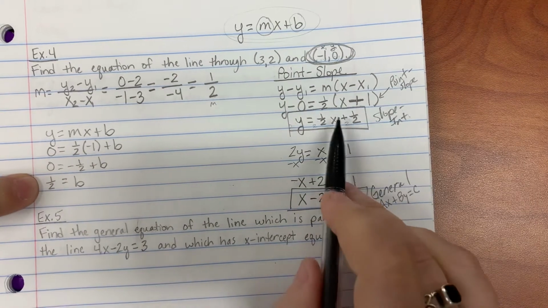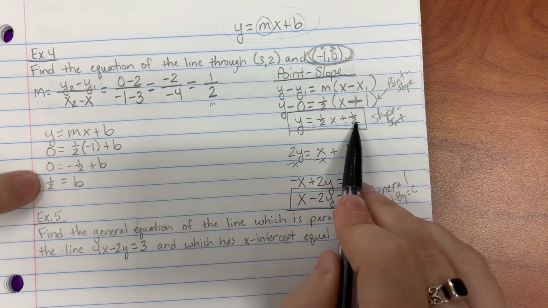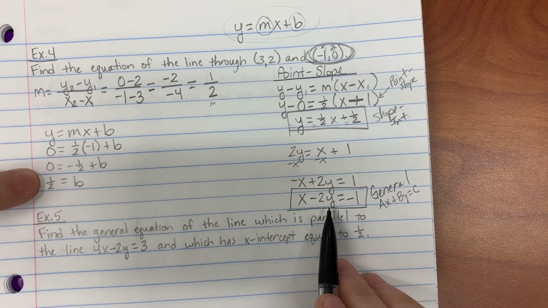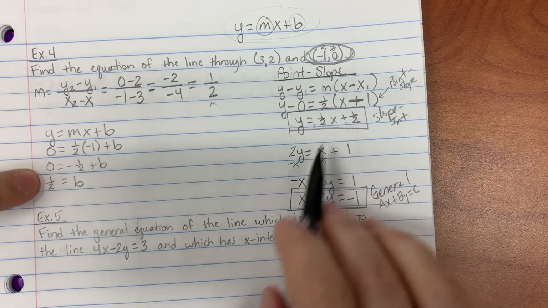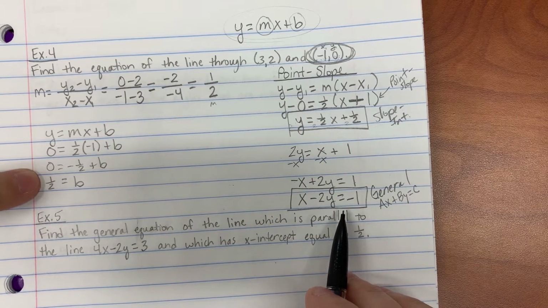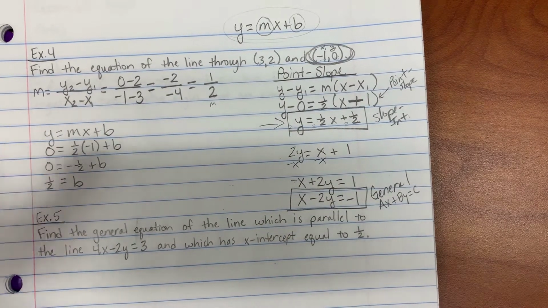Then I could have written it like this. So I knew my slope was 1/2, I knew my y-intercept was 1/2, but then I would still need to go into general form if they asked me to. So make sure you can get from this to this if they ask. If they don't ask you to put it in general form, you can leave your answer like that, okay?